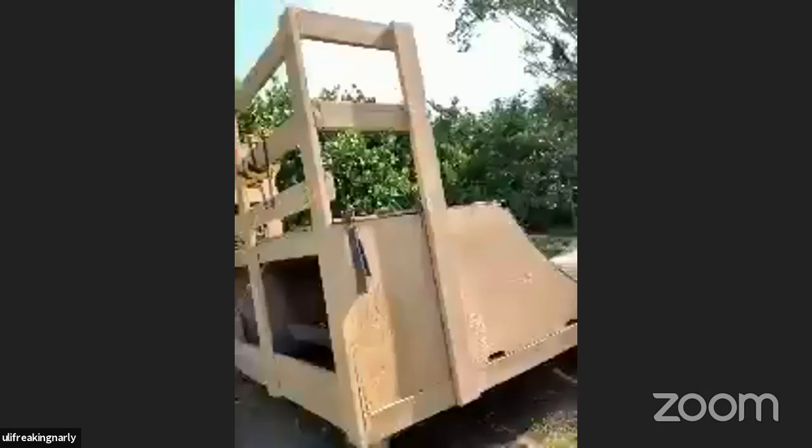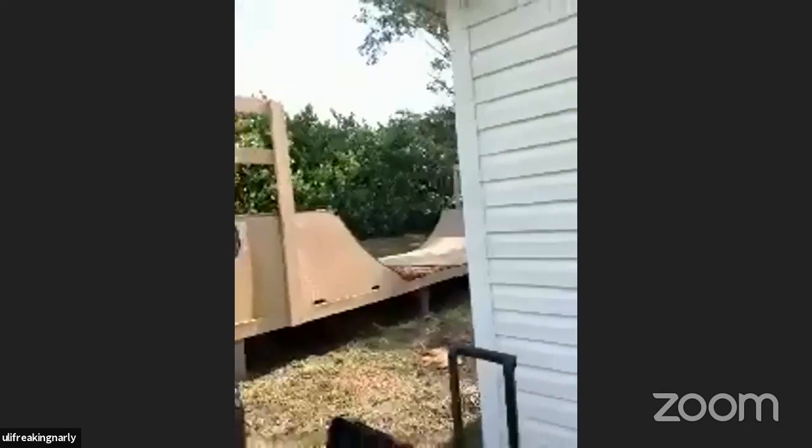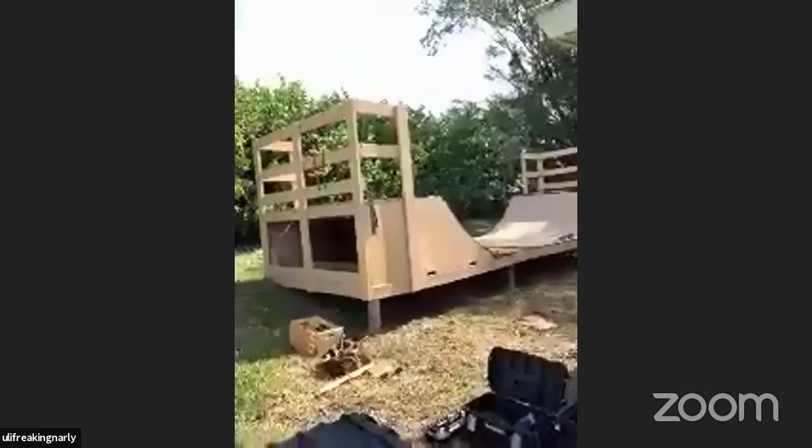Show me the ramp. I want to see the ramp. They want you to do a far away view of the ramp so they can see the whole ramp. Oof, it's beat up. Oh, I like how it's elevated. Yeah, it looks cool.